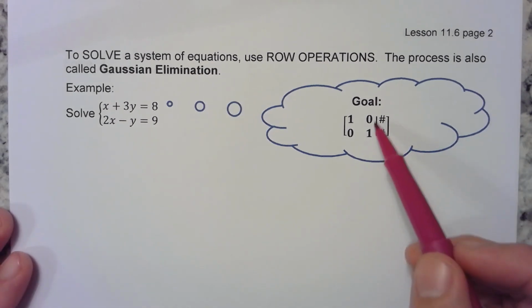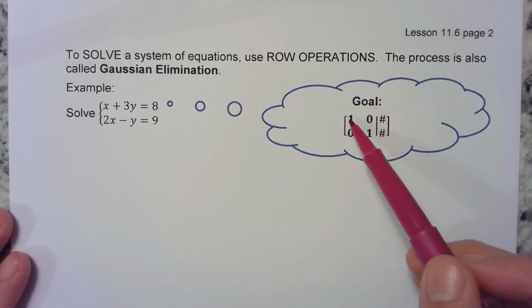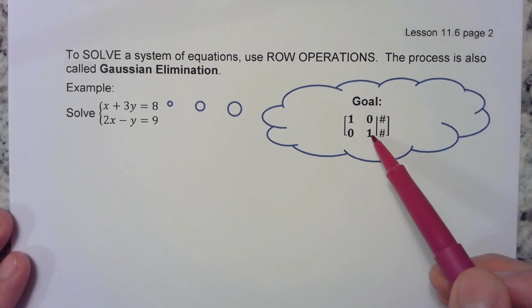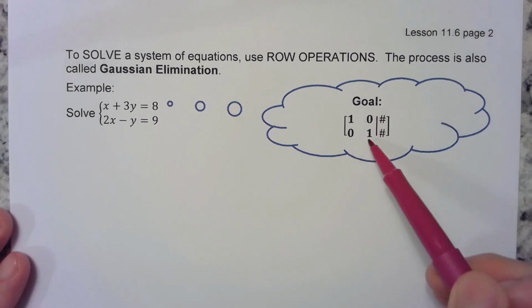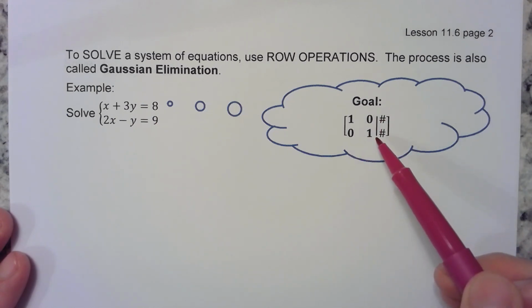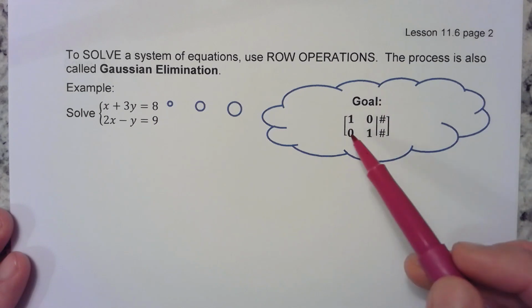Alright, so whenever you have your goal, remember your ones go on the diagonal from upper left to lower right with zeros everywhere else. So it has to be in this form: 1, 0, 0, 1. It's always that. So you always know your goal.